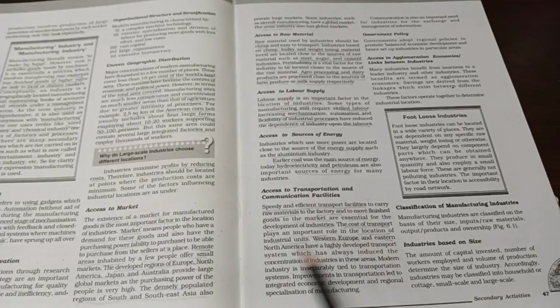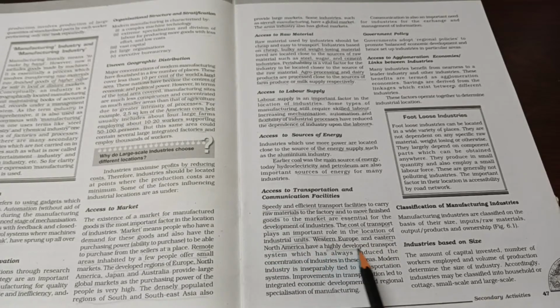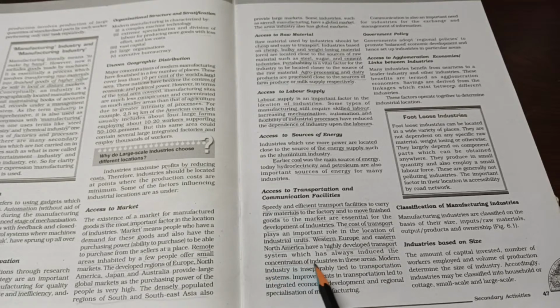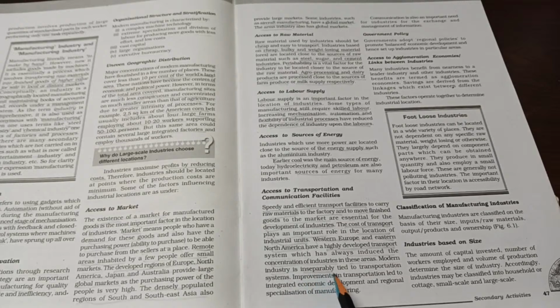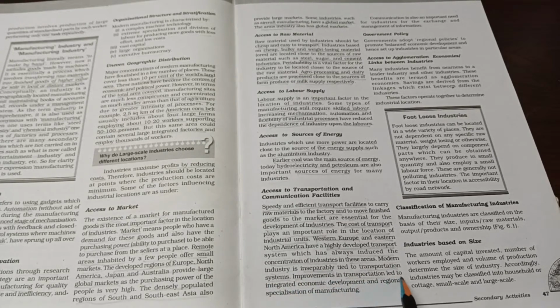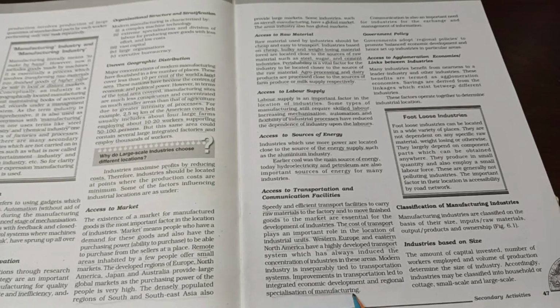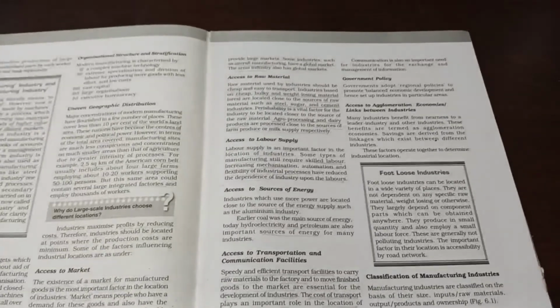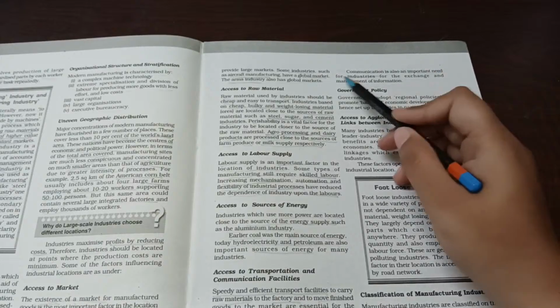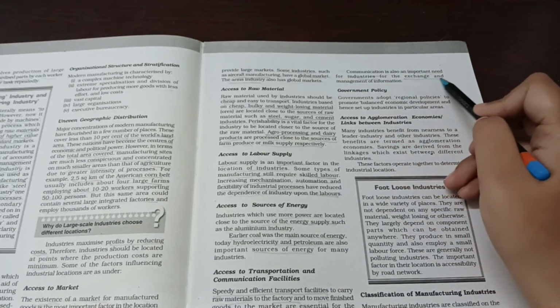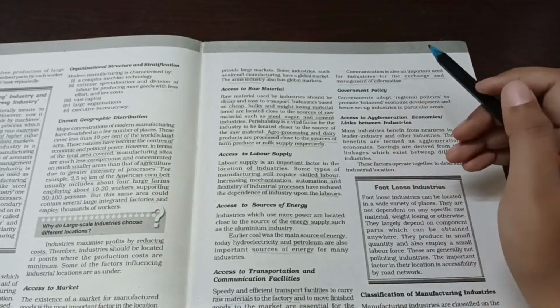Western Europe and Eastern North America have a highly developed transport system which has always induced the concentration of industries in these areas. Modern industry is inseparably tied to transportation system. Improvements in transportation lead to integrated economic development and regional specialization of manufacturing. Communication is also an important need for industries for the exchange and management of information.